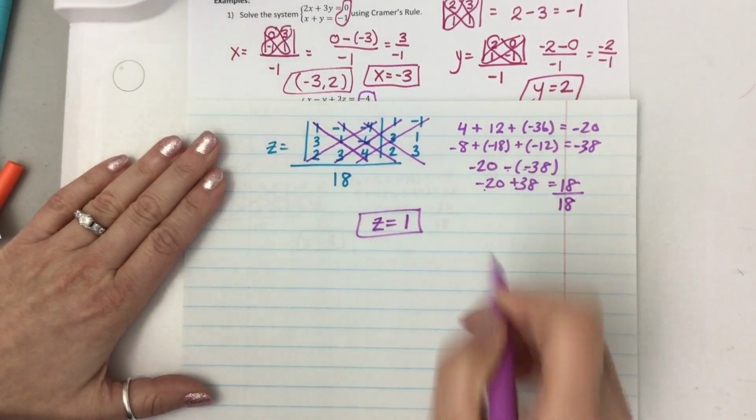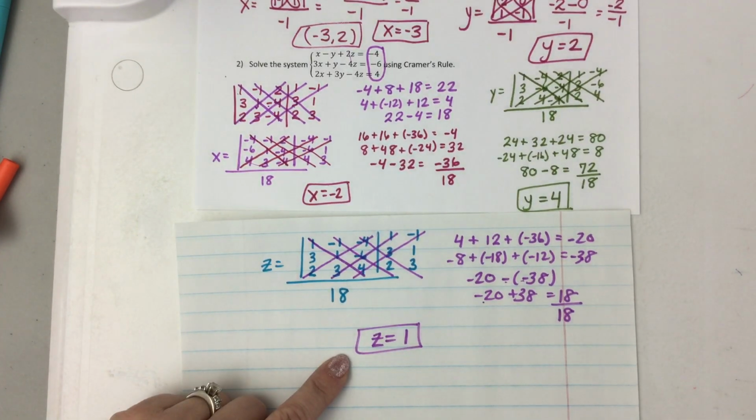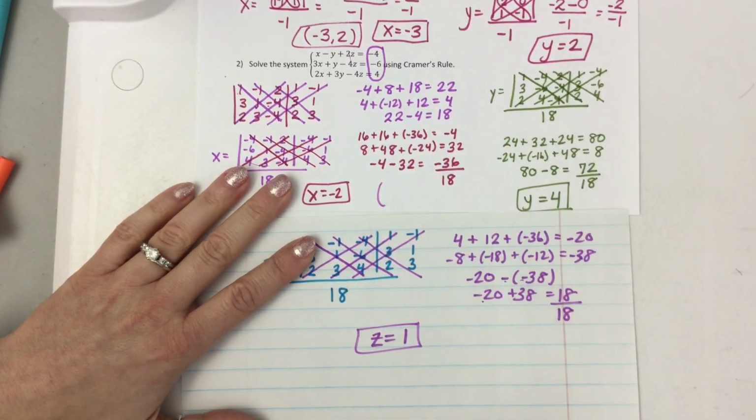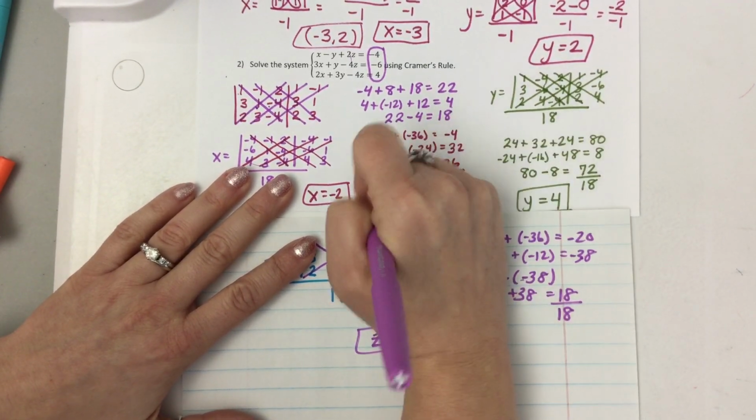So z is 1. I know that x is -2. I know that y is 4. I know that z is 1. So our solution as an ordered triple is -2, 4, 1.